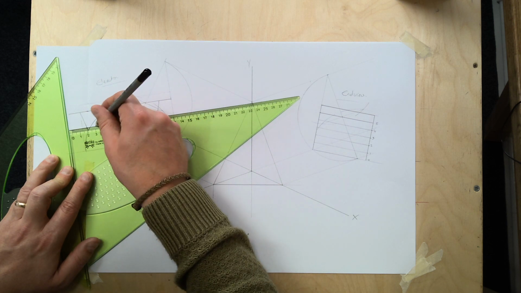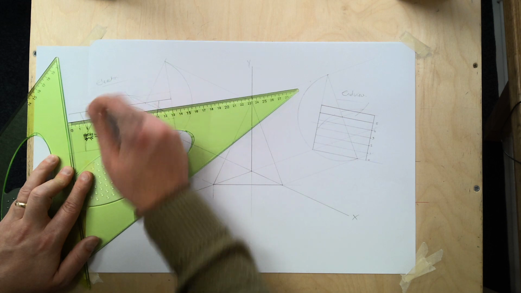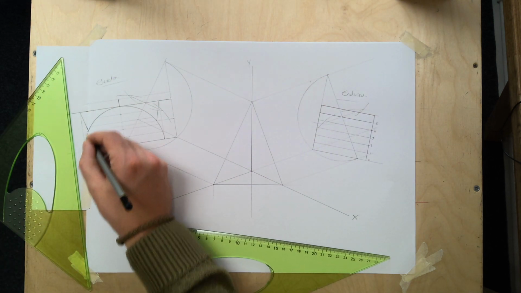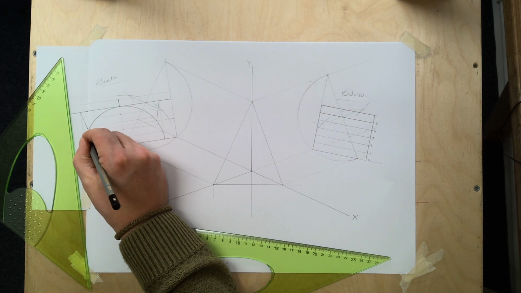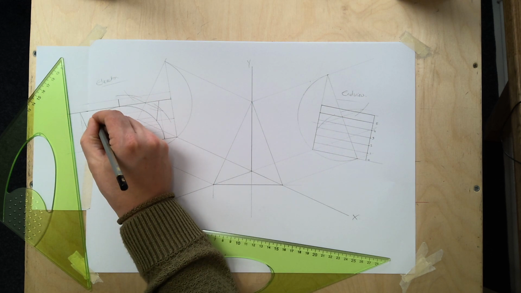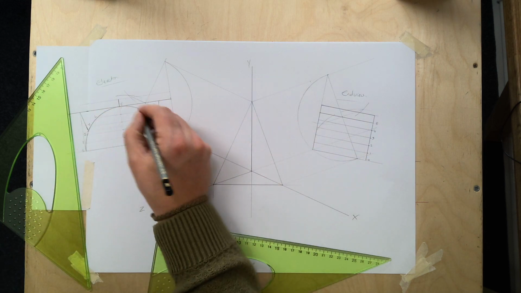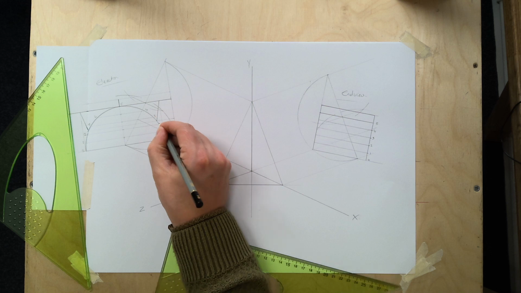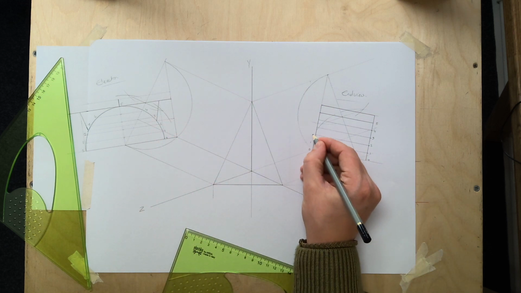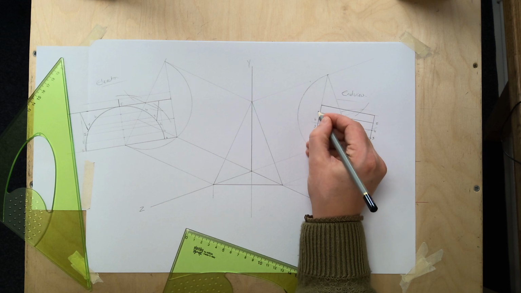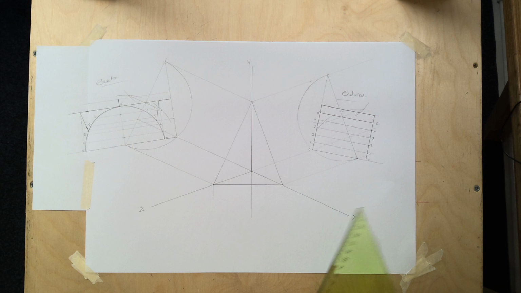Straight across. And straight across. What we're going to do is number these the same as we just did here. So 0, 1, 2, 3, 4, and 5 is the top one. Just to make it work, we're going to go back 4, 3, 2, 1, 0. 0, 1, 2, 3, 4, 5. Just so we don't get confused with too many numbers.